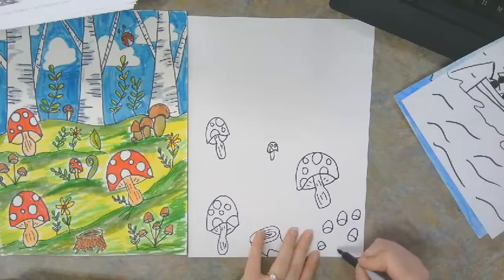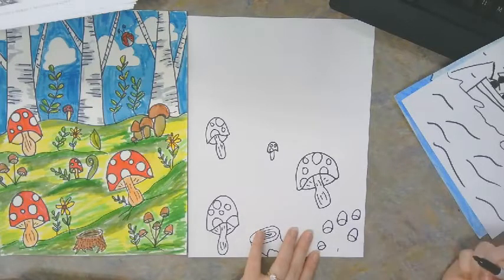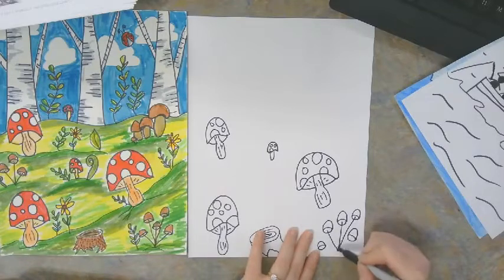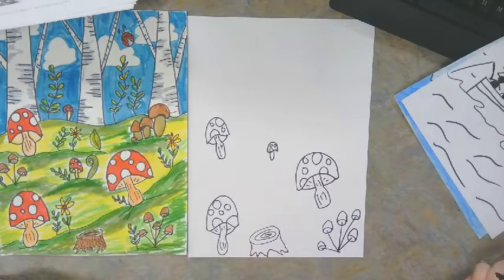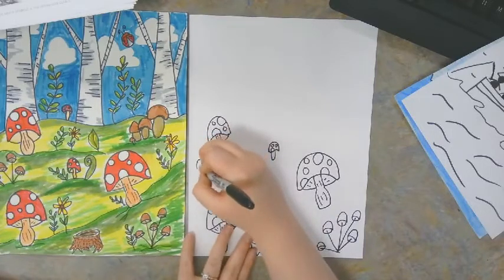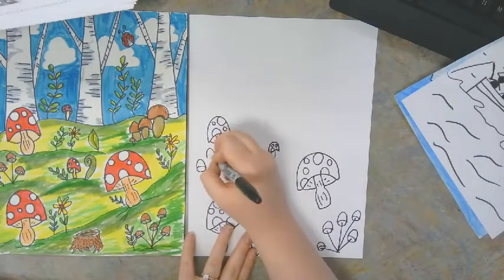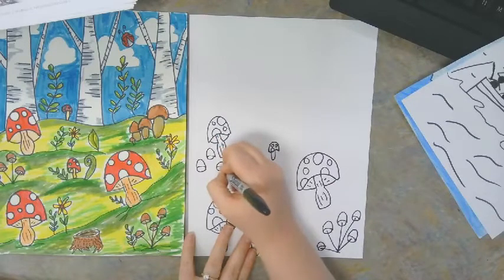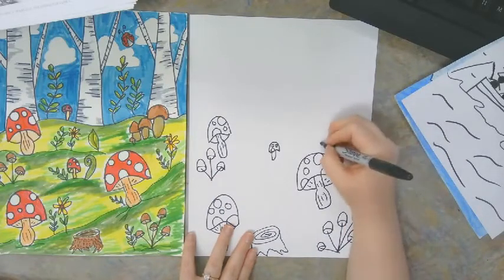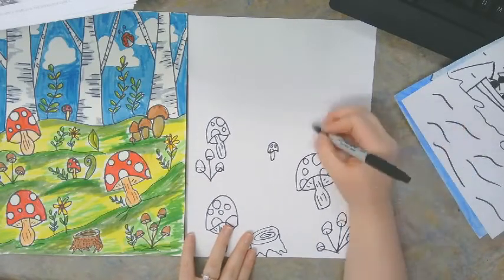And then I'm going to choose a center point, I think I like right there. And I'm going to draw a line from the bottom center of each mushroom to that spot. Maybe there's another set of them over here. There could be some different mushrooms.